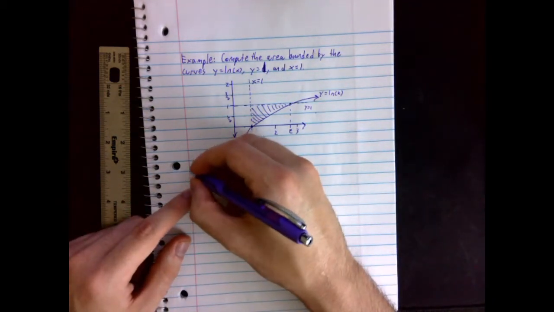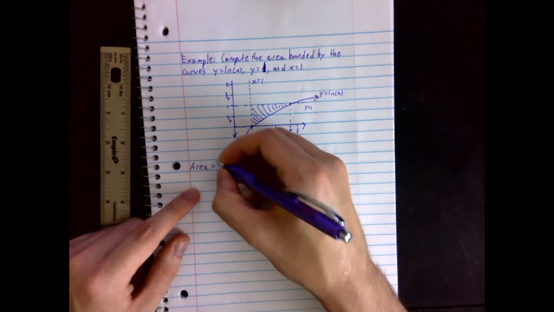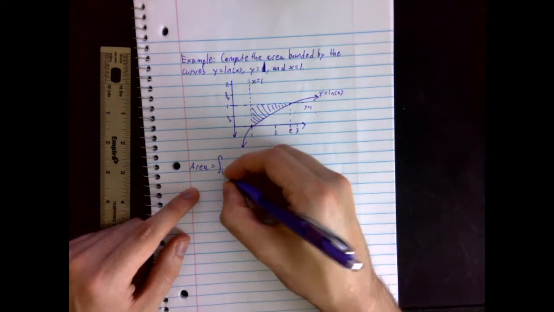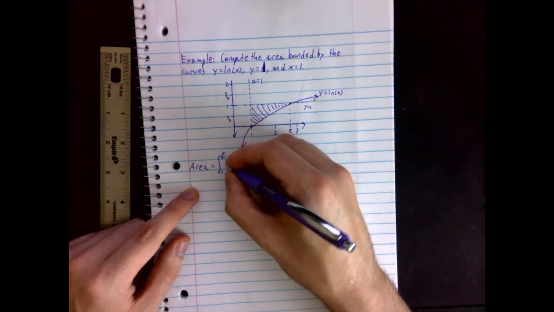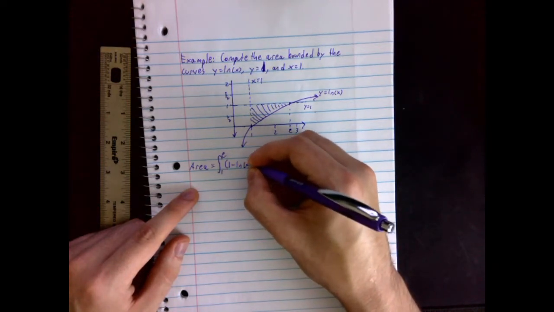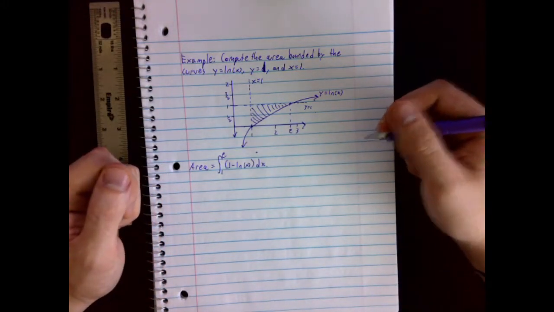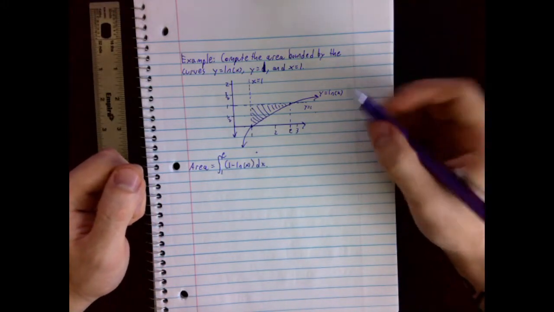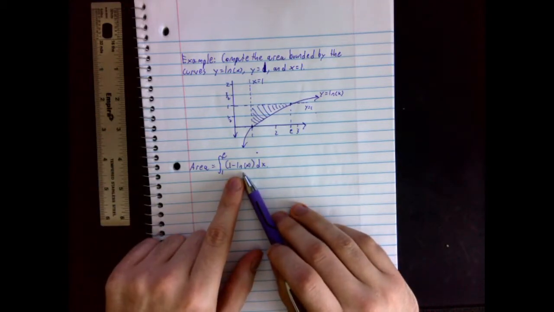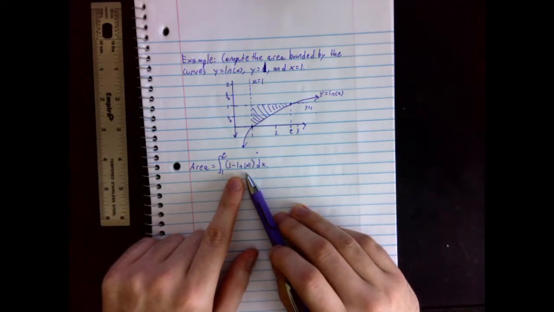So my area is equal to the integral from 1 to e of 1 minus the natural log of x dx. And we sort of run into a problem because I don't actually know how to compute the antiderivative of the natural log of x.